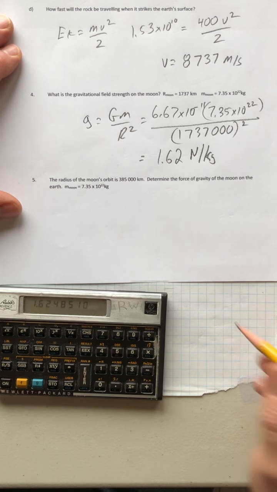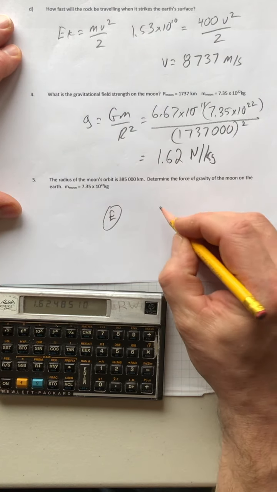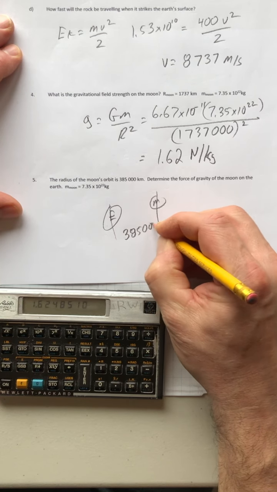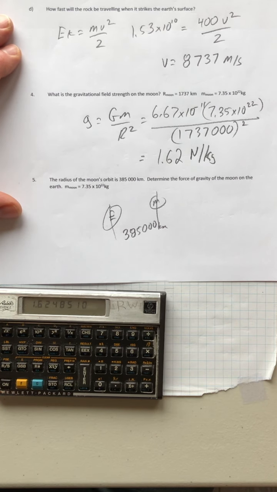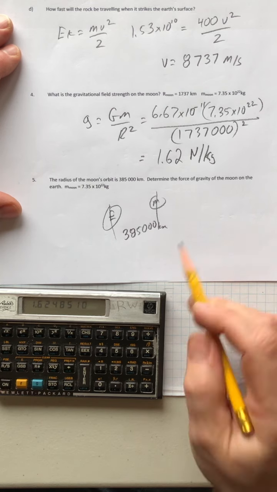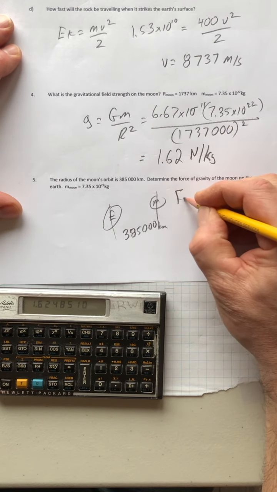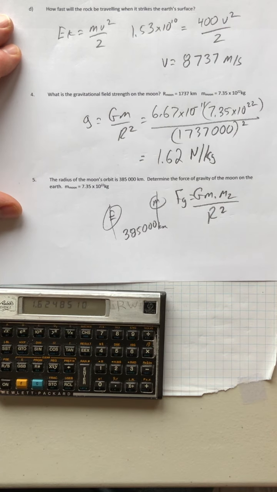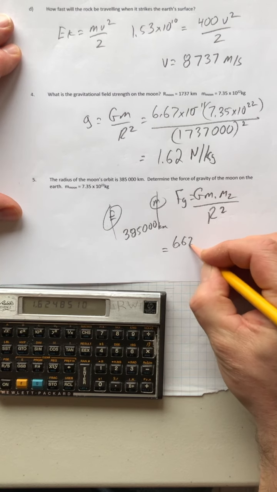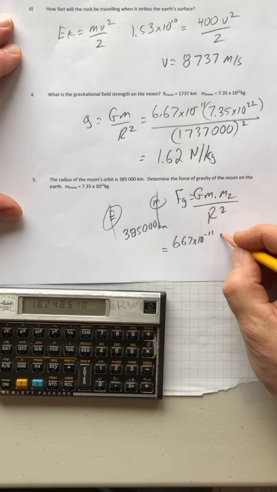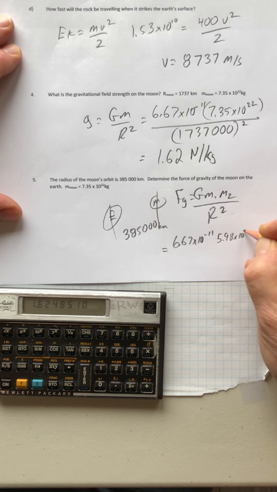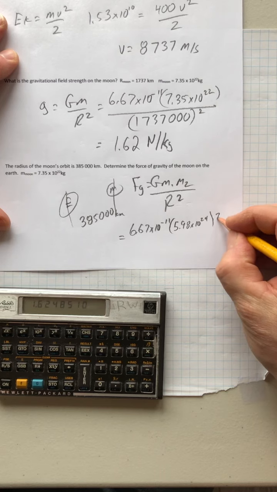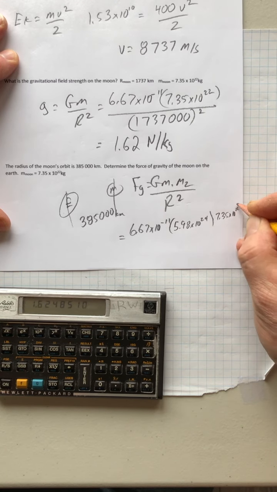The radius of the moon's orbit. Okay, so we got Earth, we got Moon. And the radius of the orbit is 385,000 kilometers. I said, determine the force of the gravity on the moon, on the earth. This is what creates the tides and things. So we got to find out force of gravity equals G, M1, M2, all over R squared. So we got to go 6.67 times 10 to the minus 11. Mass of the earth is 5.98 times 10 to the 24. And the mass of the moon, was given in the last question, 7.35 times 10 to the 22.